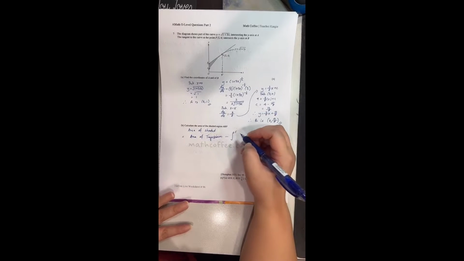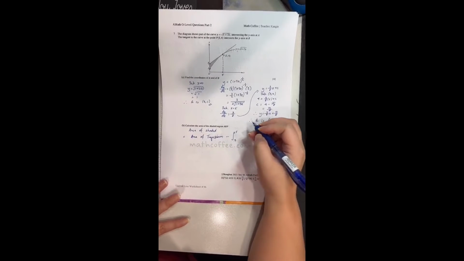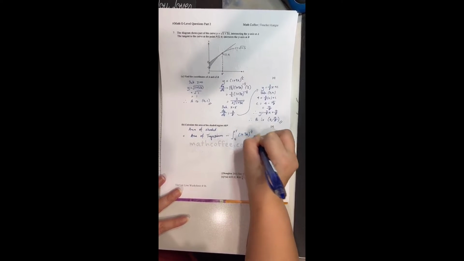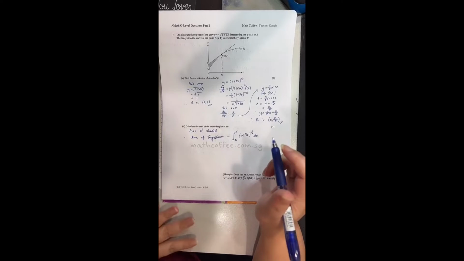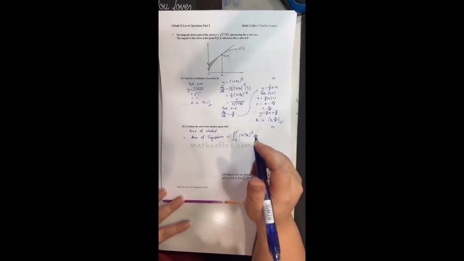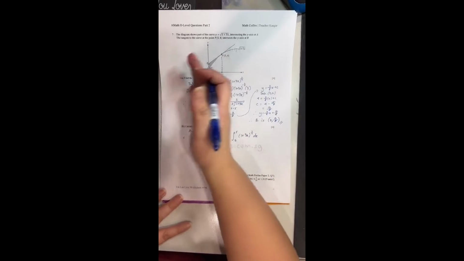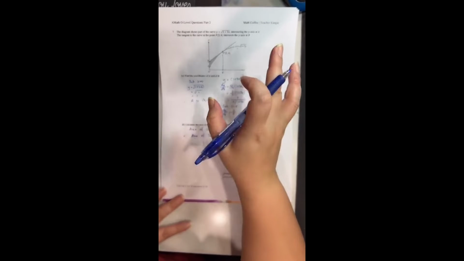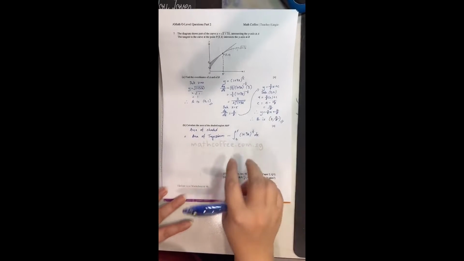I wrote it wrongly. So it's 5 to 0. You sweep towards the origin, big to small. Area of trapezium is half multiplied by the sum of parallel sides multiplied by the height.